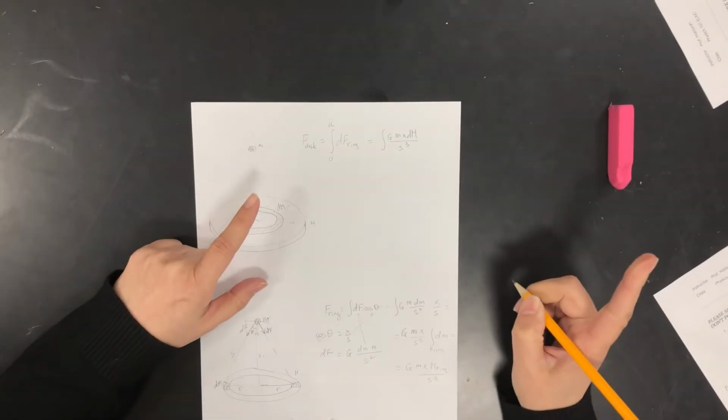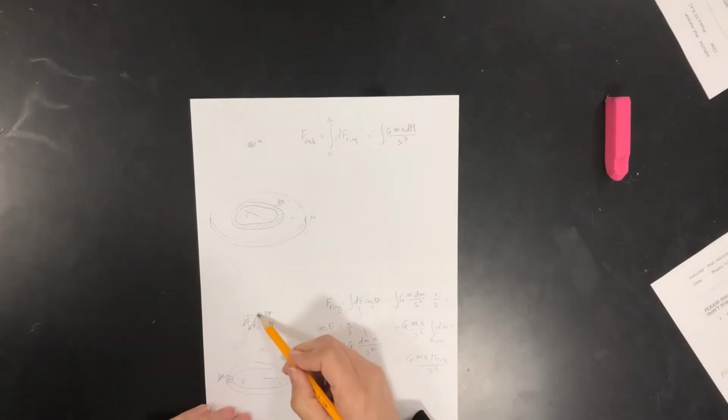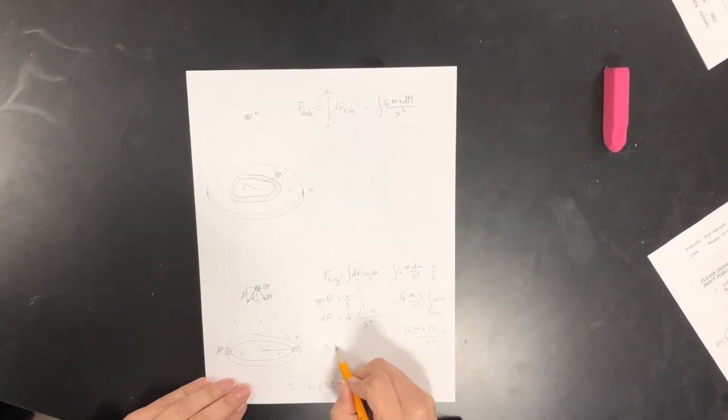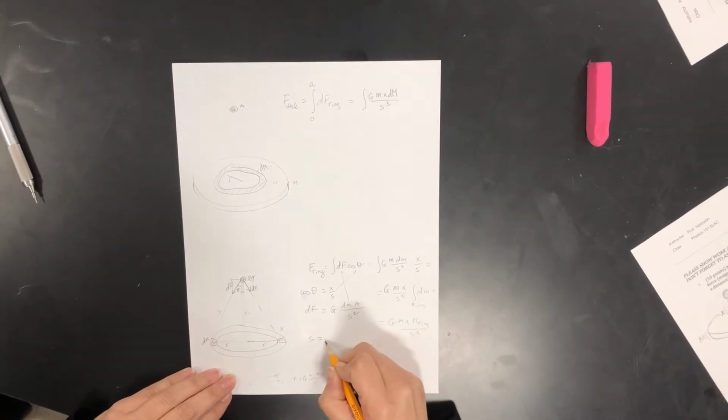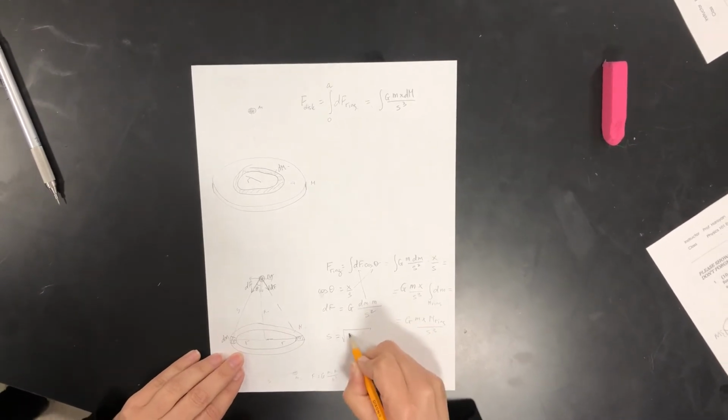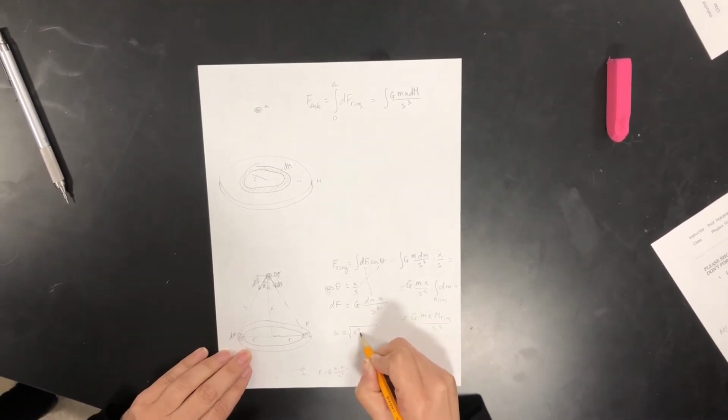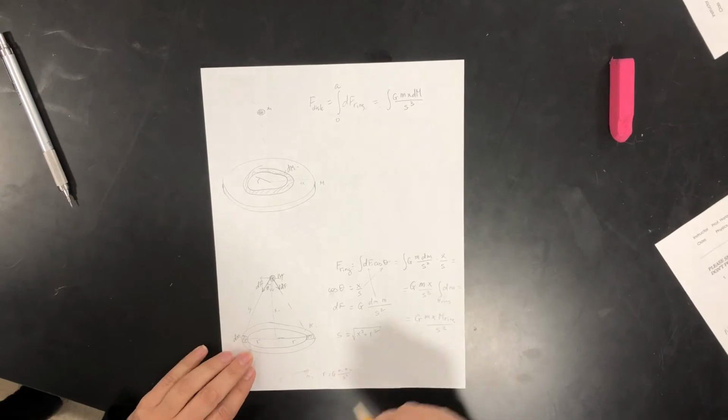Well, let's remember what s was. s from here equals the square root of x squared plus r squared, correct?